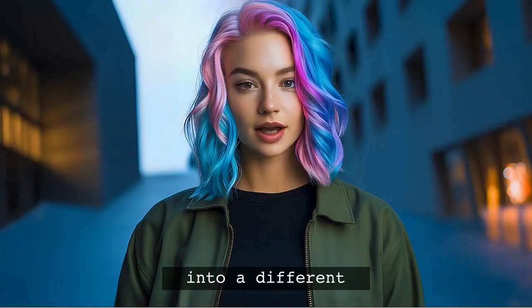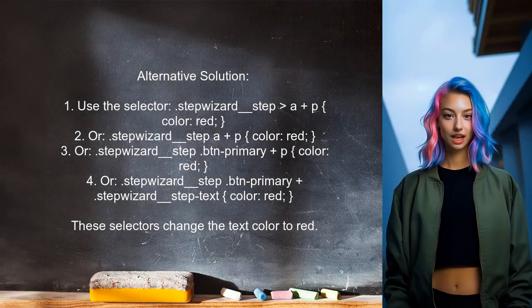Now, let's dive into a different answer from another user. An alternative solution provided by another user suggests several CSS selectors to change the color of the step text to red. They recommend using the selector .stepwizard-step+p, which targets the paragraph following the anchor tag. Other options include .stepwizard-step+p, .stepwizard-step .btn-primary plus p, and .stepwizard-step .btn-primary plus .stepwizard-text. Each of these selectors effectively applies the desired color change.